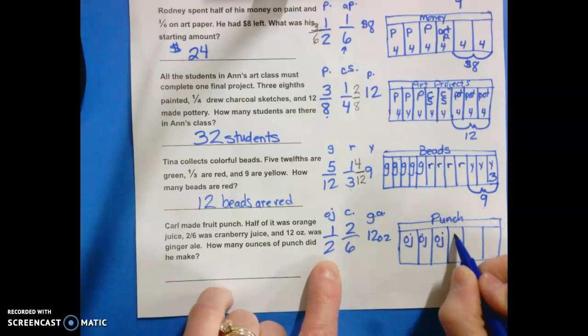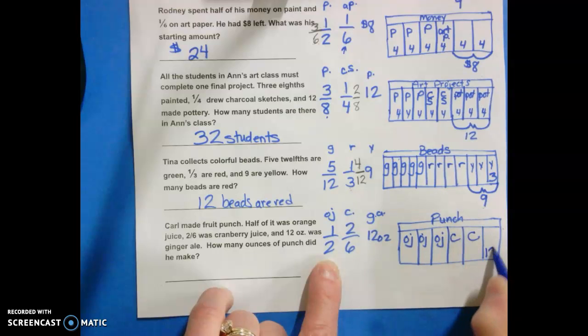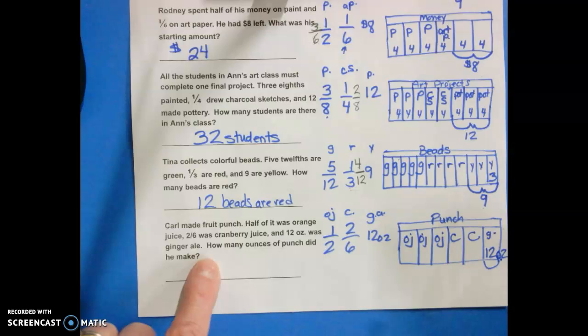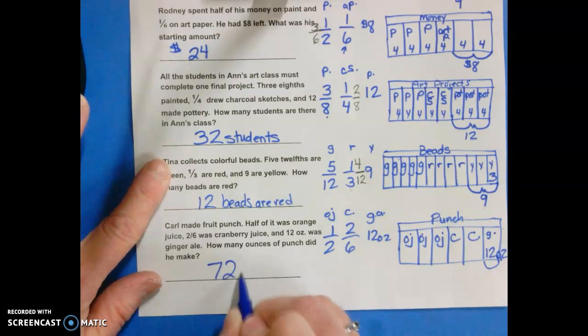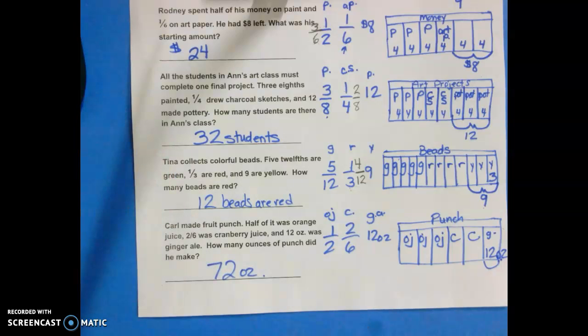Let's see, cranberry goes into 2 of them, and already I know I just have 1 left over, so I know each box is representing, and this is ginger ale, each box is 12. What's my question? How many ounces of punch did he make? Well, 12 times 6 is 72 ounces. Made it just on time.